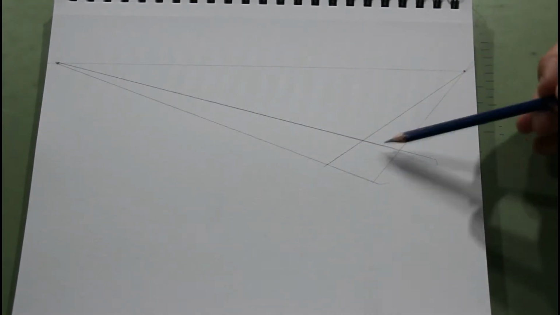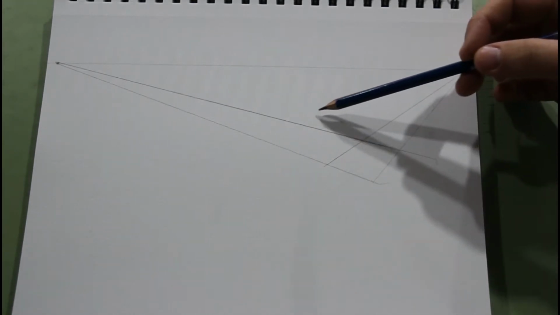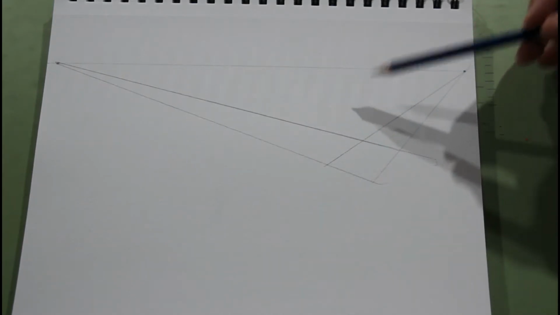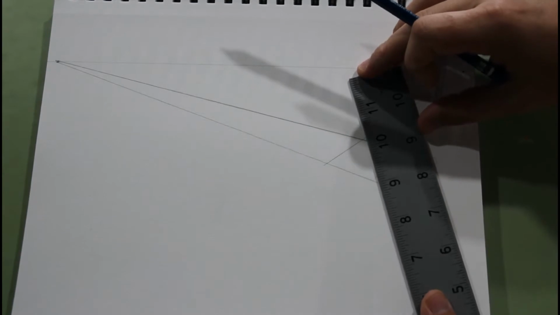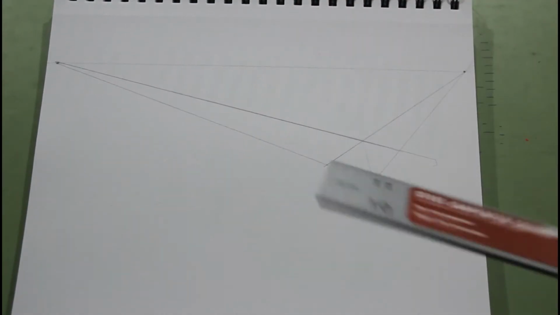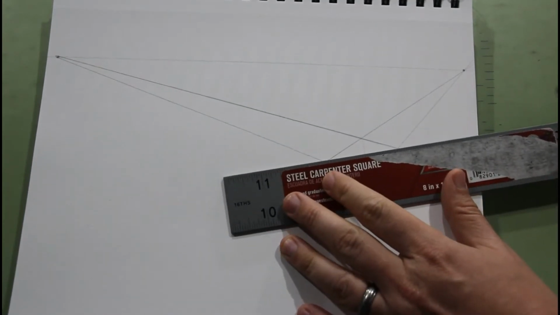Now to figure out where the point should be, I want to make sure the point's not too far to this side or too far to this side, but right in the middle of my base. So to find the middle, I'm going to make an X that goes across. Make another line right here.